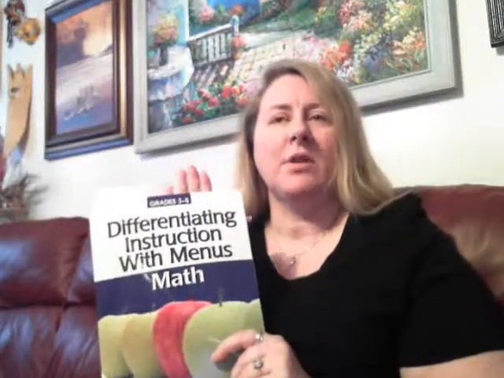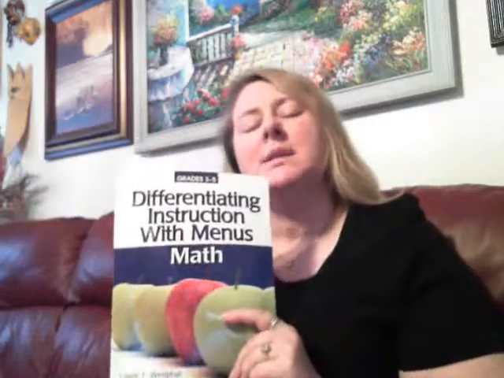All of the white series have anywhere between 25 and 32 menus, meaning that they cover 25 to 32 different topics. In designing the yellow inclusive book, what I did is I chose 20 of the most popular, most needed topics and designed menus for the 20. However, these menus are going to be specifically for your special ed and your on-level students. And here's kind of how they might work.